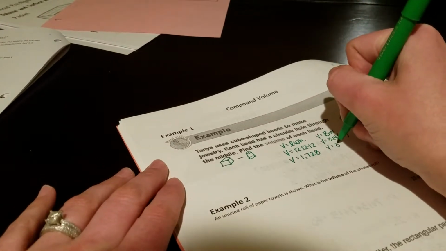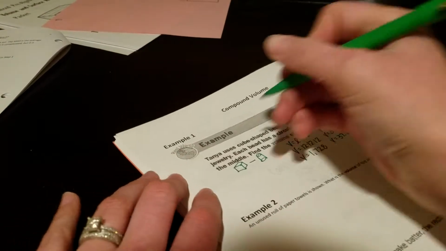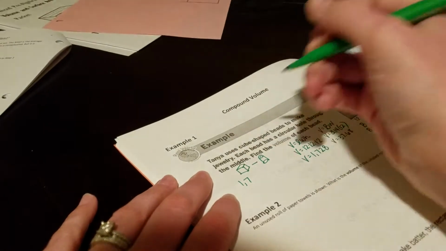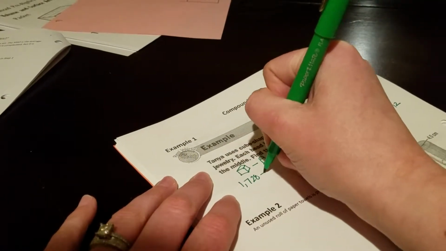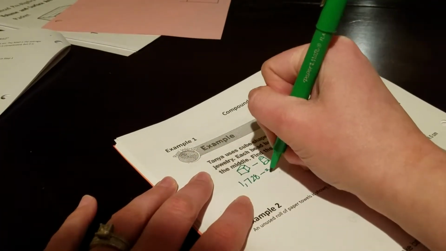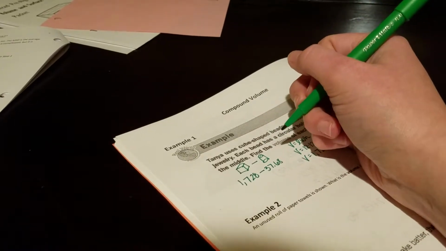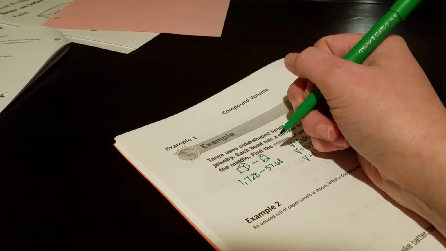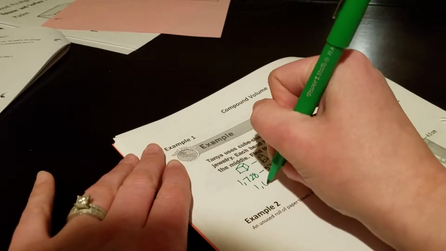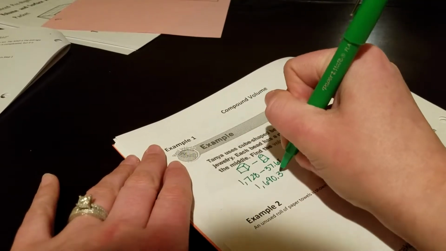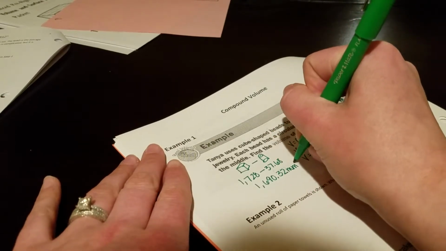So my volume of my cylinder part is going to be 3.14 times 12, which is 37.68. So now all I do, 1,728 for the cube minus 37.68 for the cylinder, get 1,690.32 millimeters cubed.